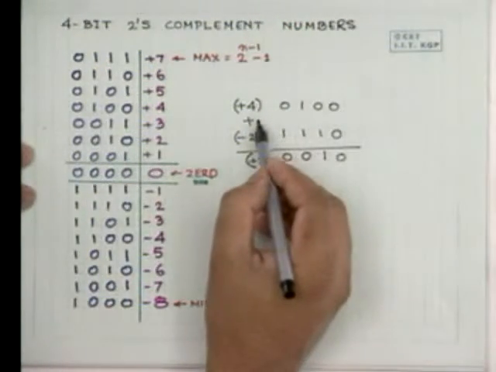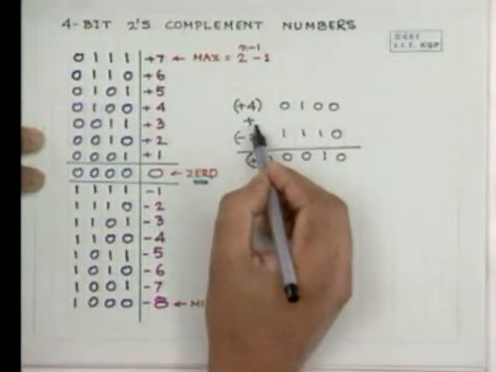Therefore, when we do an operation, say an addition operation, we do not have to bother about what are the signs of these two operands. You simply add, and whatever is the result is the representation of the result in the 2's complement form.